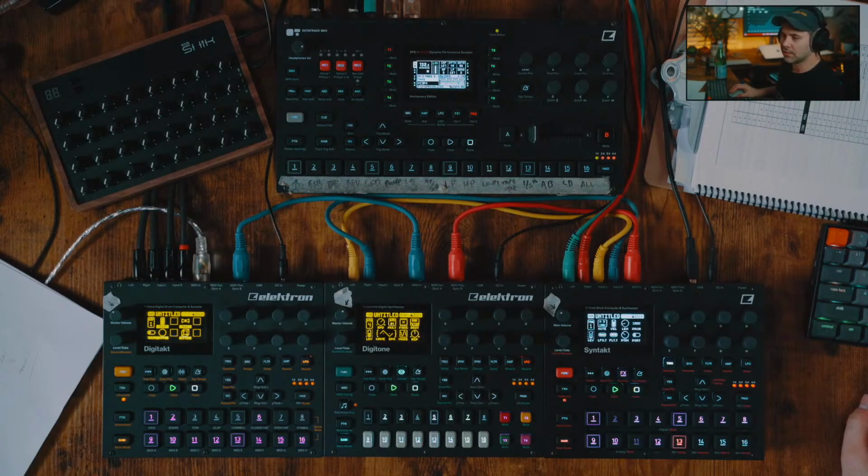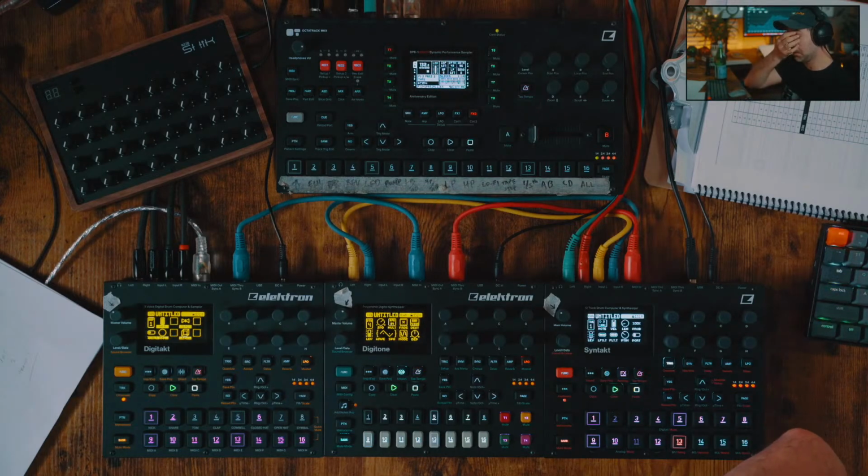Burke of Motion, what's up? Why don't you use the Analog 4 Mark II in your setup? In my opinion, this is the most interesting Elektron instrument in terms of sound design depth, also unique unlimited features for performances.